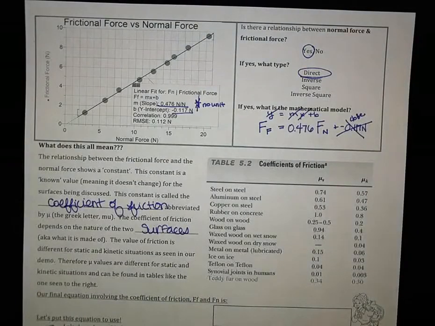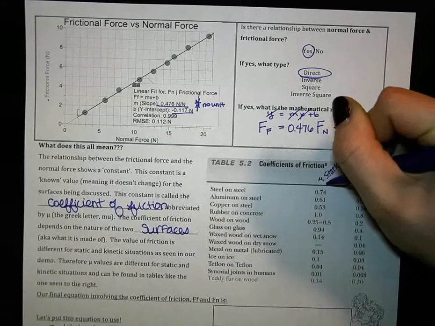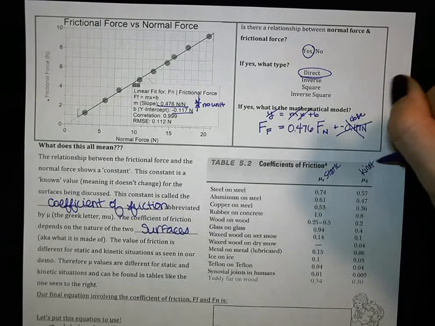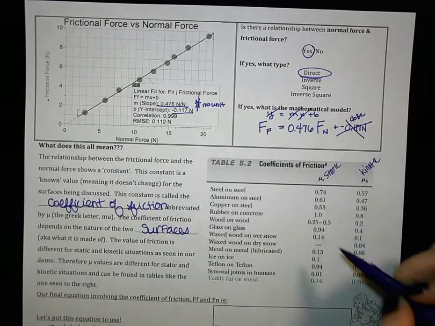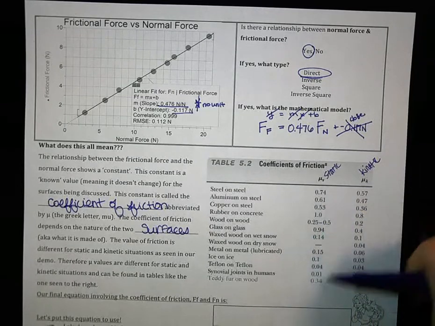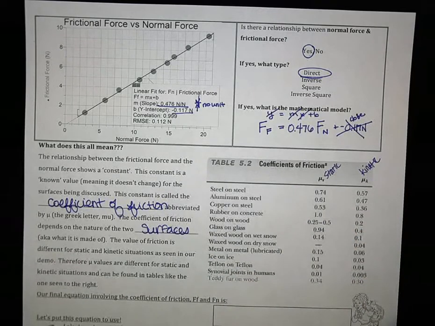So there has to be a different value for the two coefficients. So in static situations, you'll see mu sub s for static, and kinetic, you'll see mu sub k for kinetic while it's moving. So whether or not your problem tells you it's moving, use your kinetic, or static for stationary. And this table can be found or looked up, or it should be given to you as that coefficient.